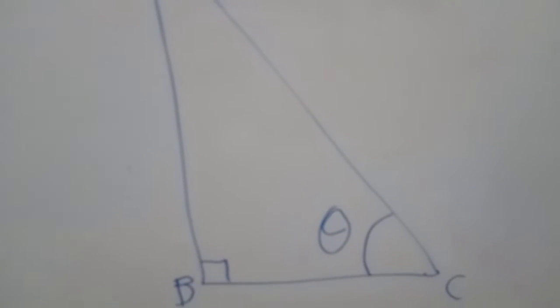Okay. So now let us start defining the three first very basic ratios of trigonometry. To do that, first we have to name the sides of the triangle.